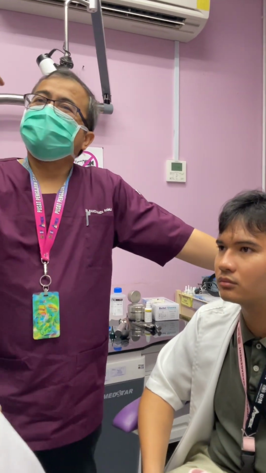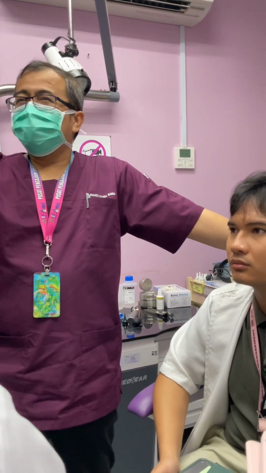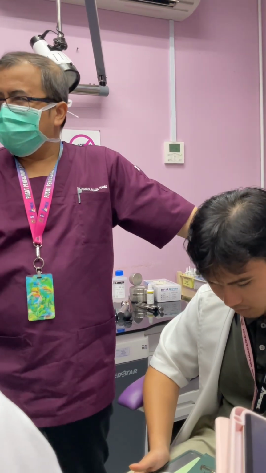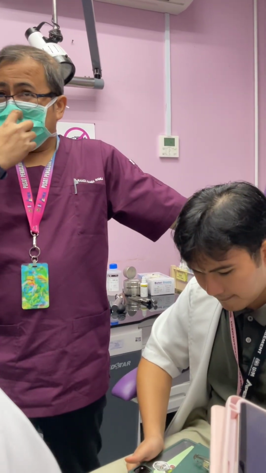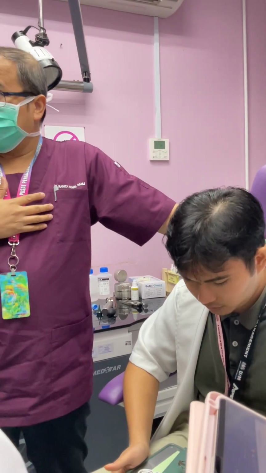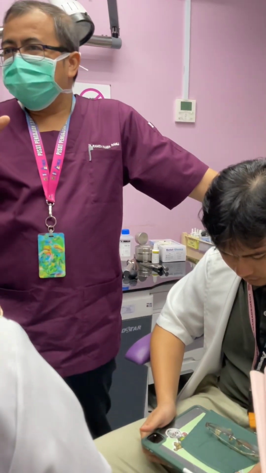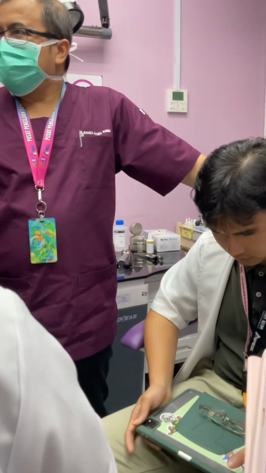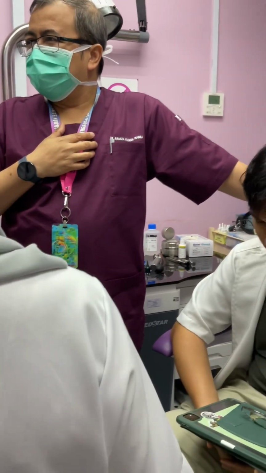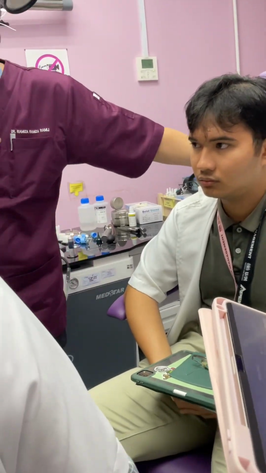Anything that you're supposed to see beyond the perforation. Is there pus in the middle ear, is there a polyp in the middle ear? I can see the middle ear and the mucosa in the middle ear is normal. So it's a dry perforation, more than 50%. What is your treatment? Myringoplasty. Very good. Myringoplasty.